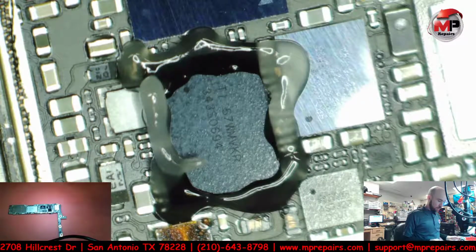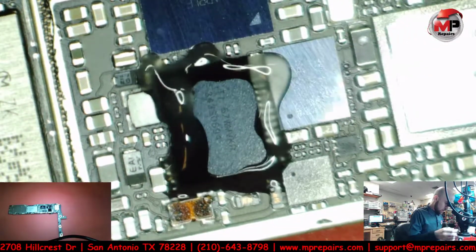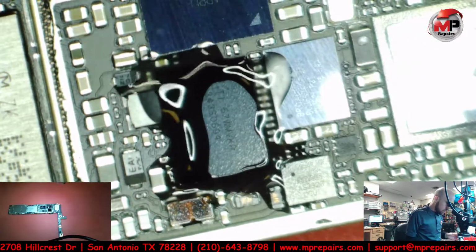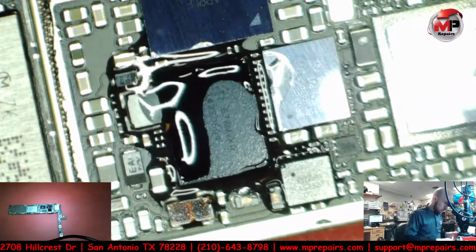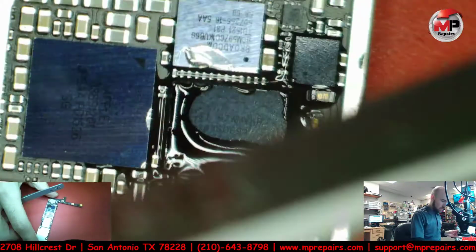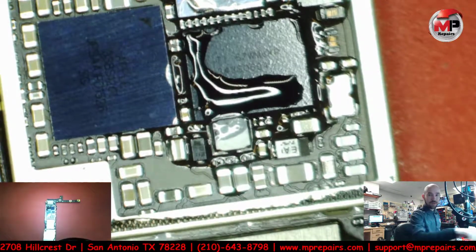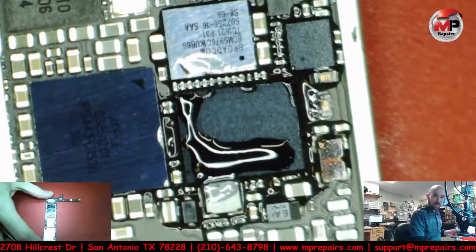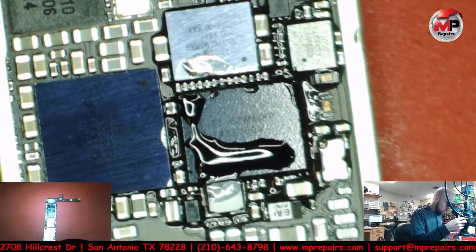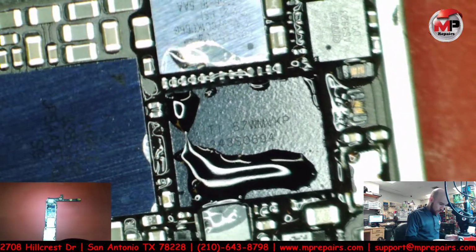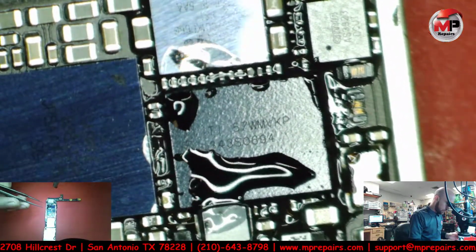Hopefully I don't knock anybody else out of the way. Let me put it this way. Turn this extractor on. Make sure you guys can still see.